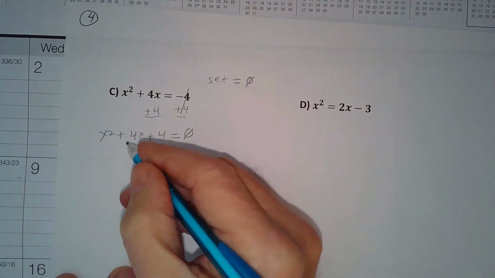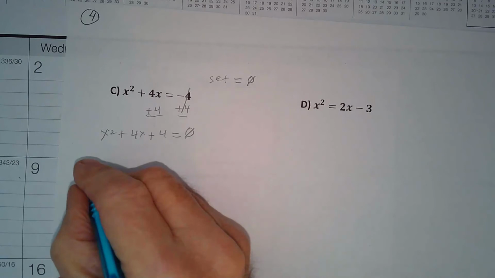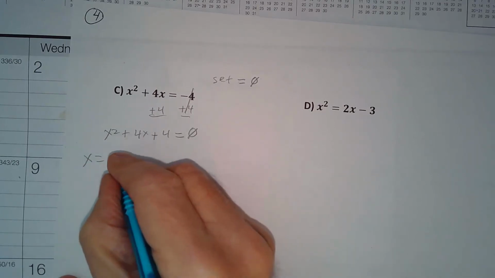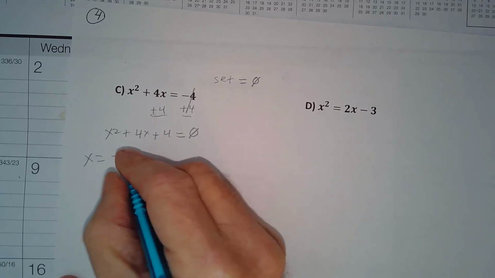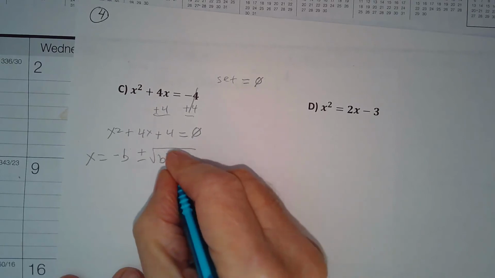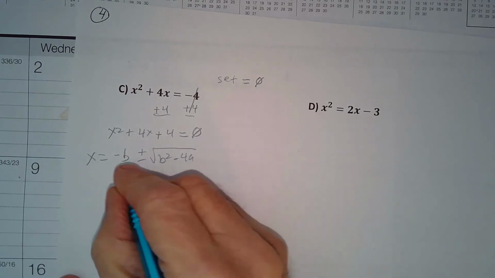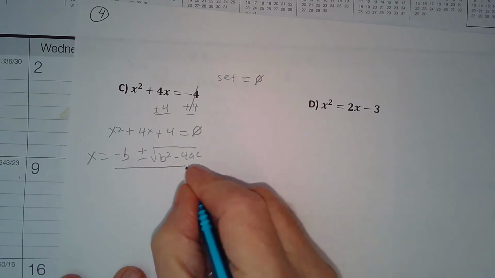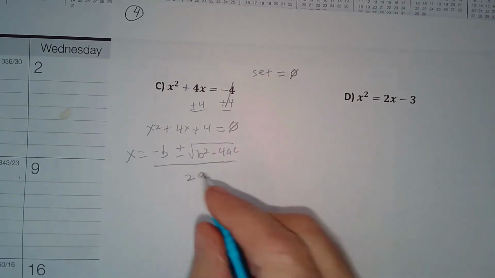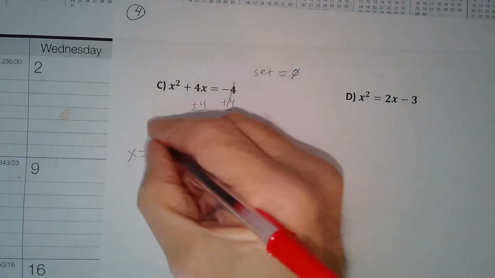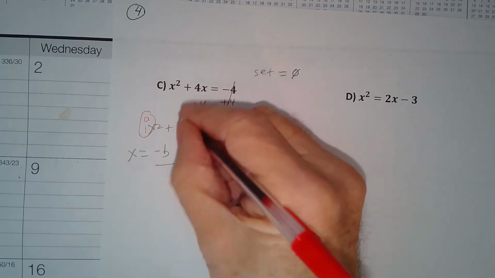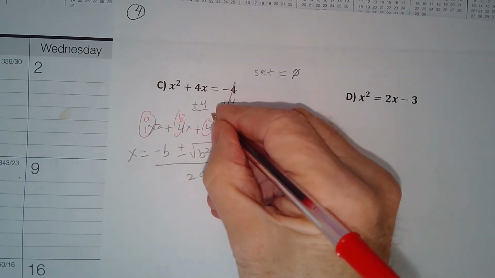Now, set up my formula. So, again, x equals opposite of b plus or minus square root of b squared minus 4ac, all divided by 2a. Okay, so a, b, and c. So this is 1x squared, so our a is 1, our b is 4, and our c is 4.